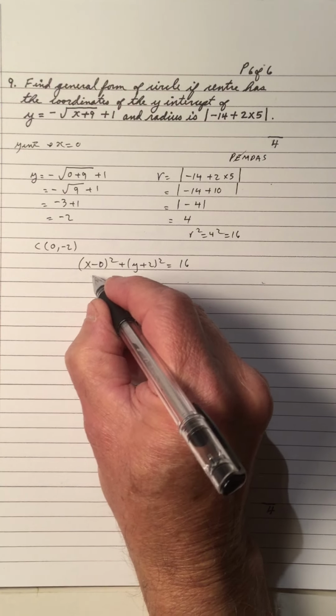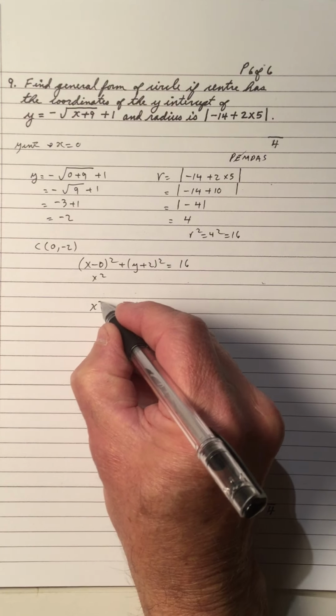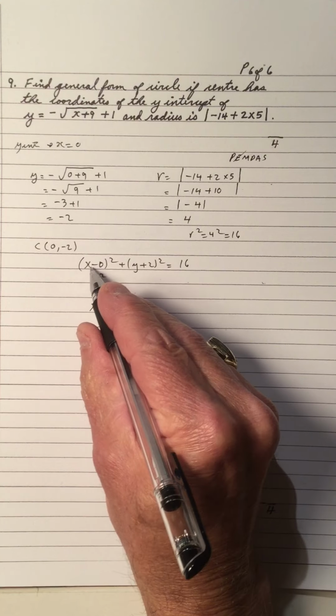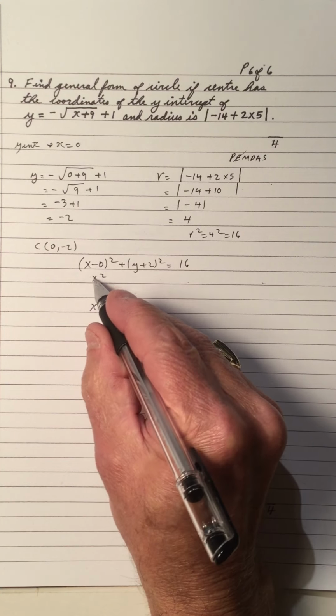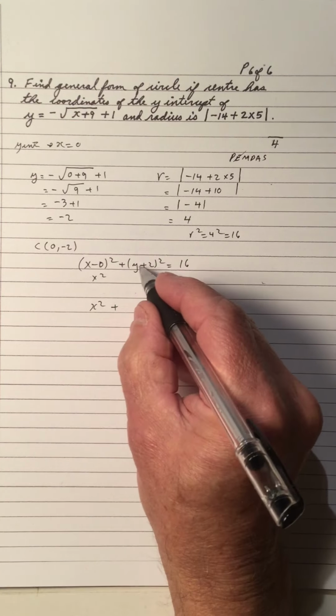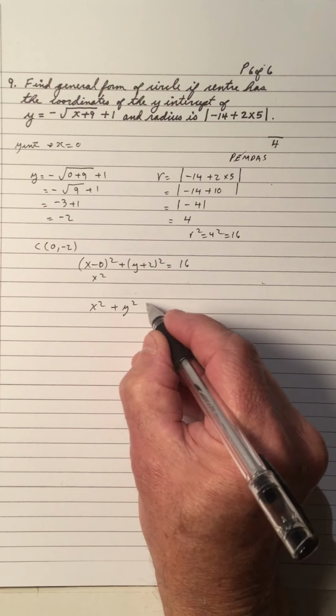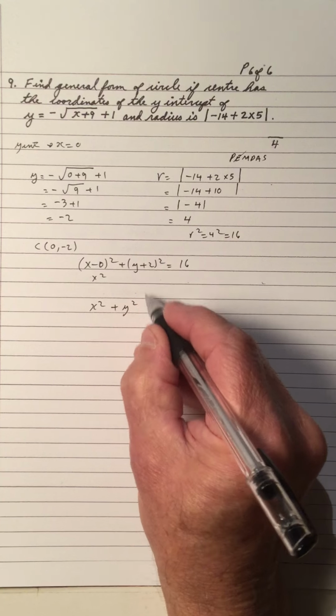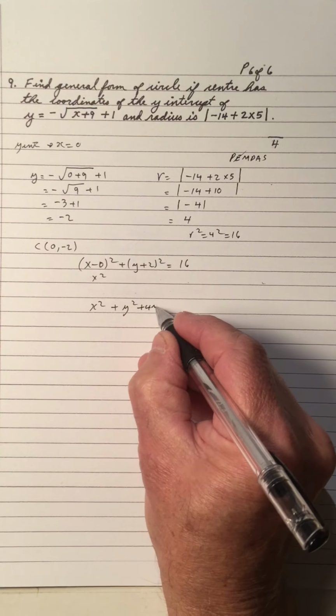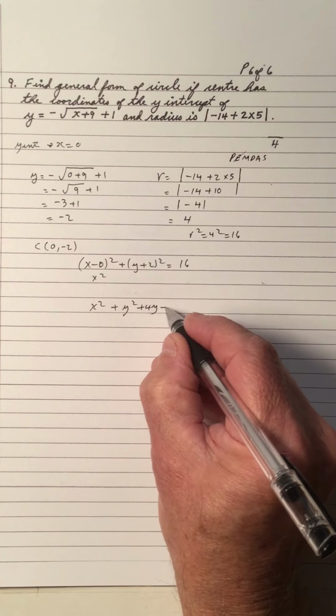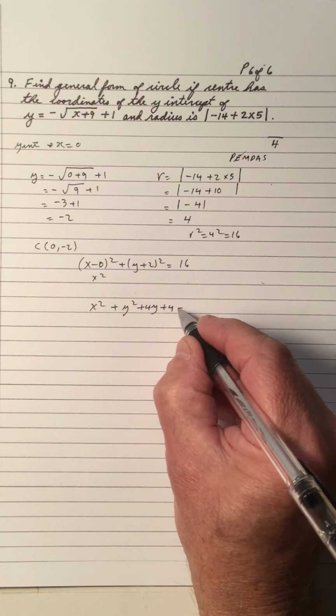X minus 0 is x, so that's the same as x squared. Now we square this binomial. Square the first term, y squared. The product of these two doubled is 4y. Square the second term, we get a 4, equals 16.